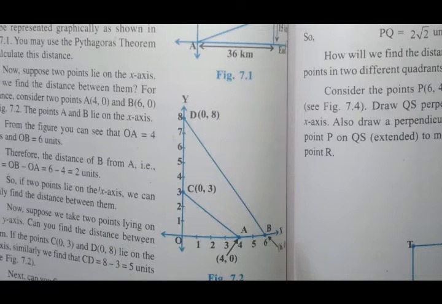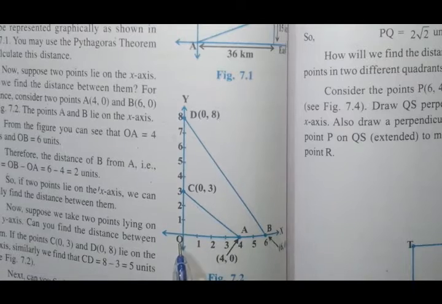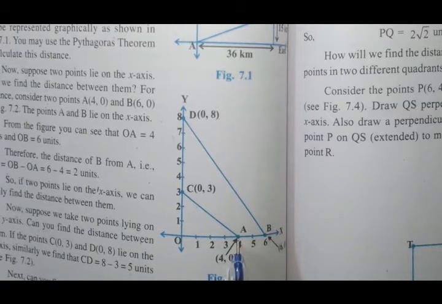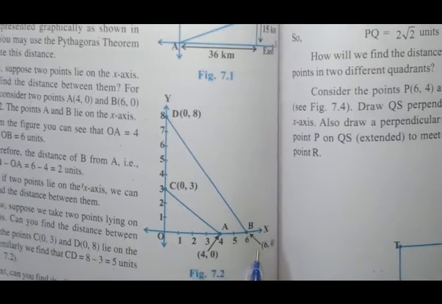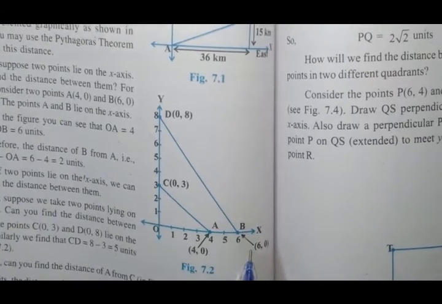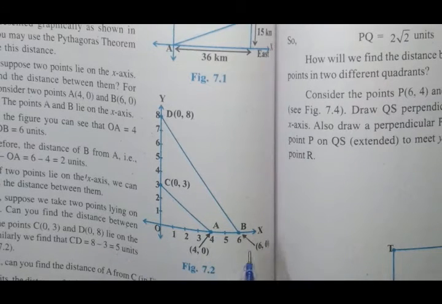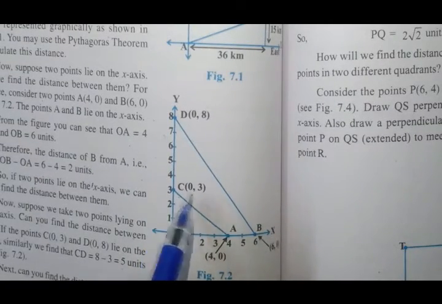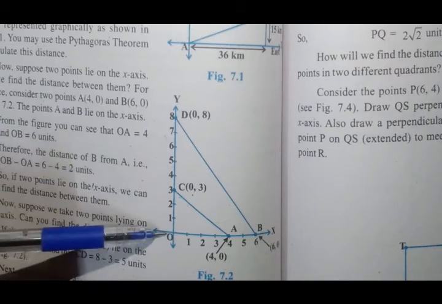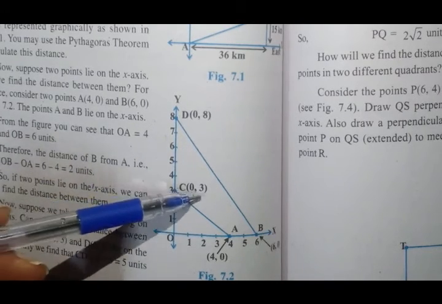Suppose A is equal to (4, 0). So how to represent (4, 0)? 4 on the x-axis and 0 on the y-axis. So here we can represent A (4, 0). Now B. B is equal to (6, 0). So how to represent B here? On the x-axis 6 and on the y-axis 0. Now C (0, 3). Now on the x-axis it is 0, on the y-axis it is 3. So we can represent C (0, 3).